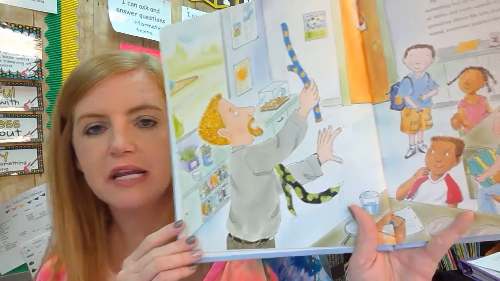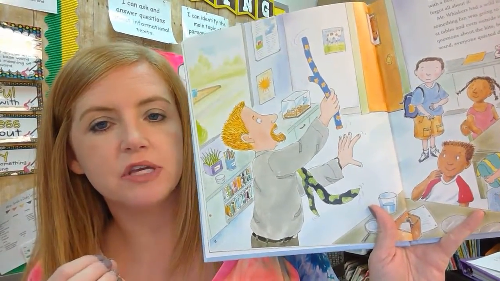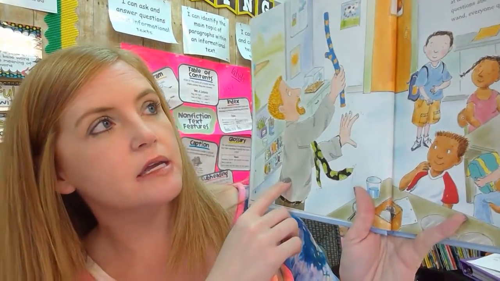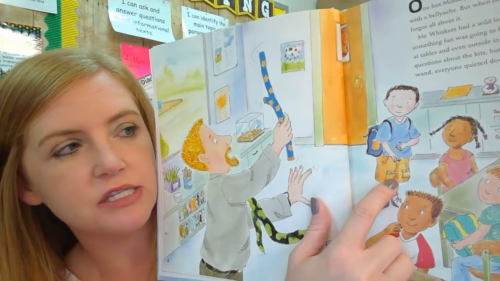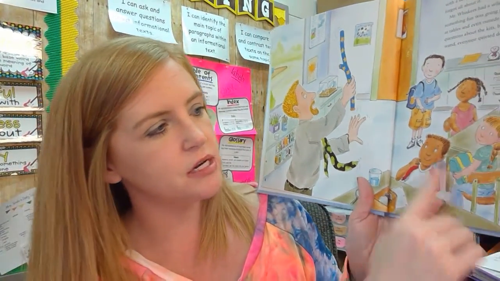So, let's go ahead and talk about the beginning. So this is the first page of the story. We've been introduced to the characters. We know that the teacher is Mr. Whiskers. And we know some of the characters' names. It says Martin arrived at school with a bellyache. So I'm assuming that this character right here is Martin because he just got to school and he's holding his tummy. There's some other students here, 1, 2, 3, 4, 5, 6, 7, but we're not sure what their names are right now.